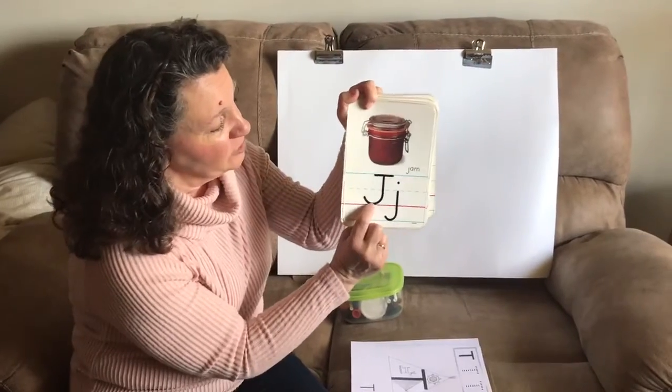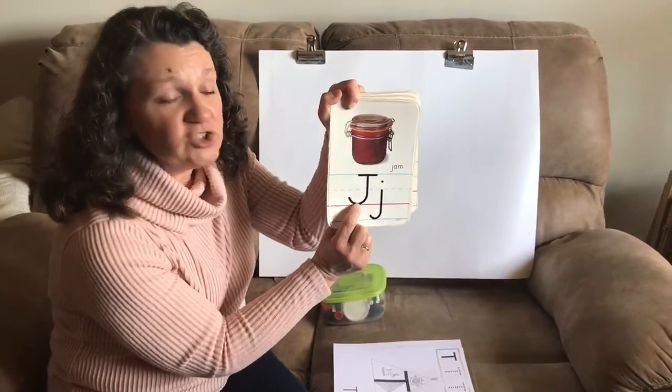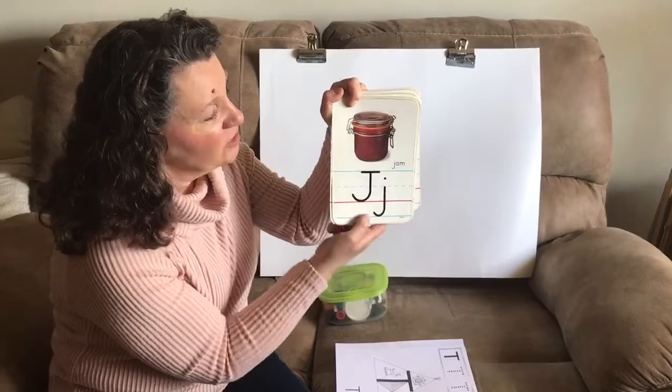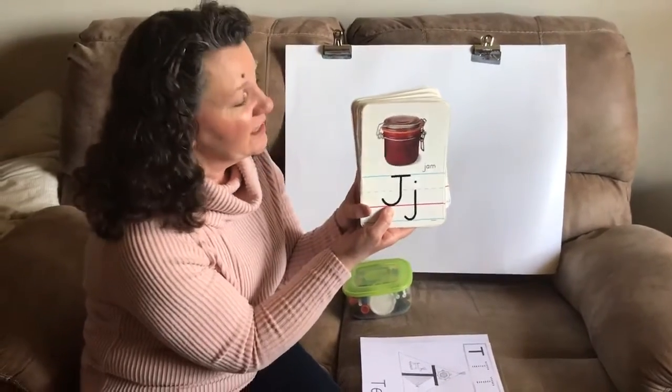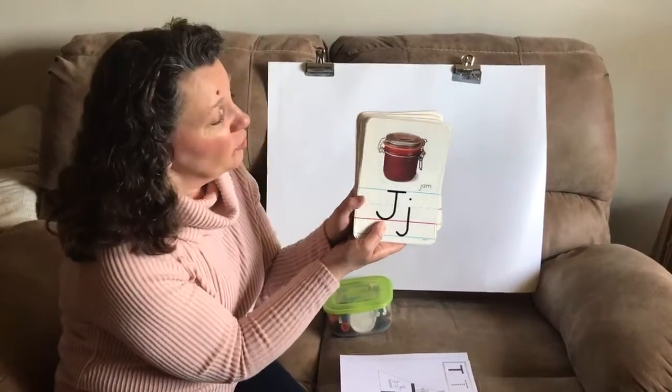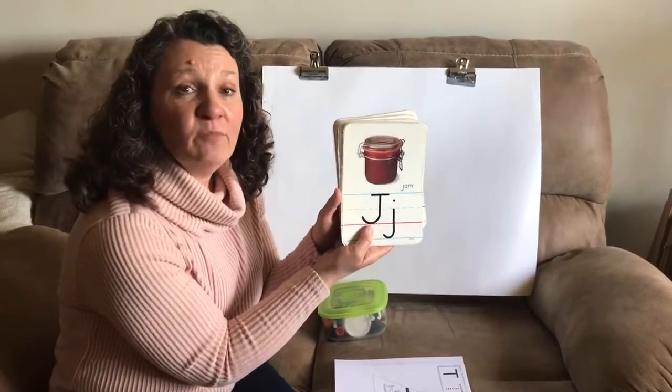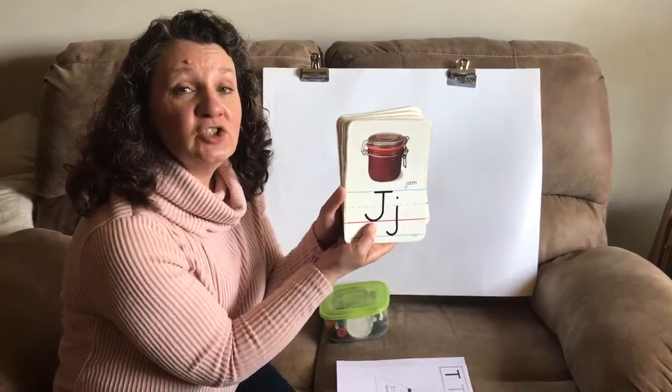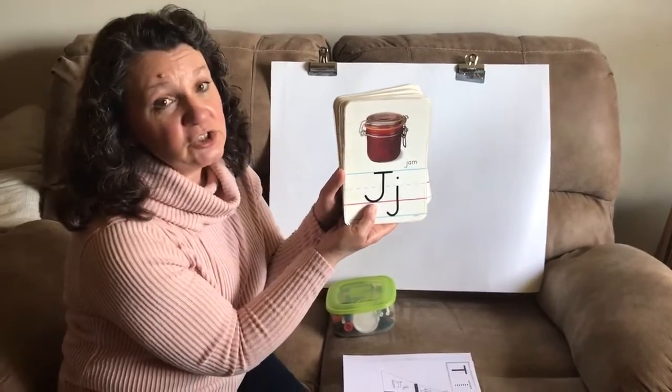And here we have what letter? J. Here's our capital J for Jason and Jesus, and our lowercase j makes the j sound, like jam and jelly and jar and jump rope. J is for jam, j.